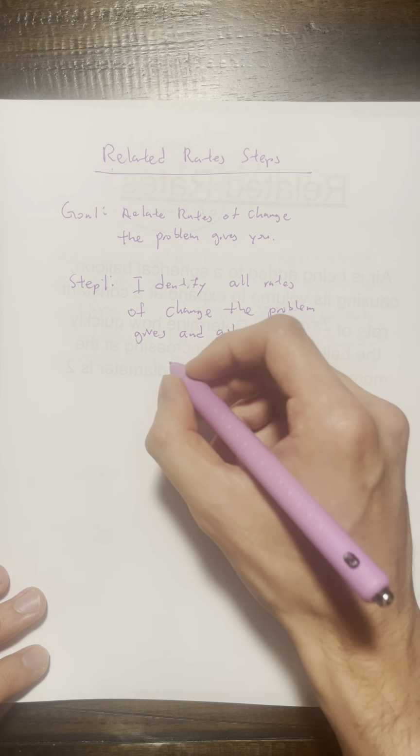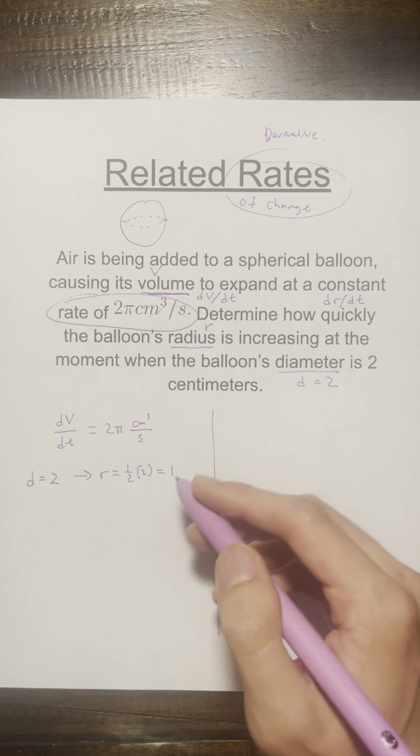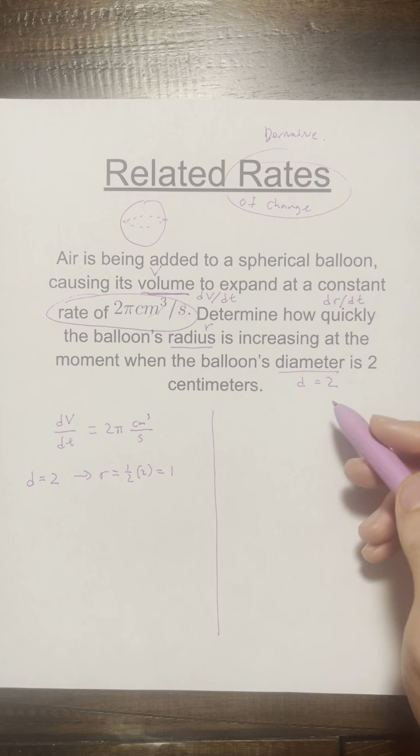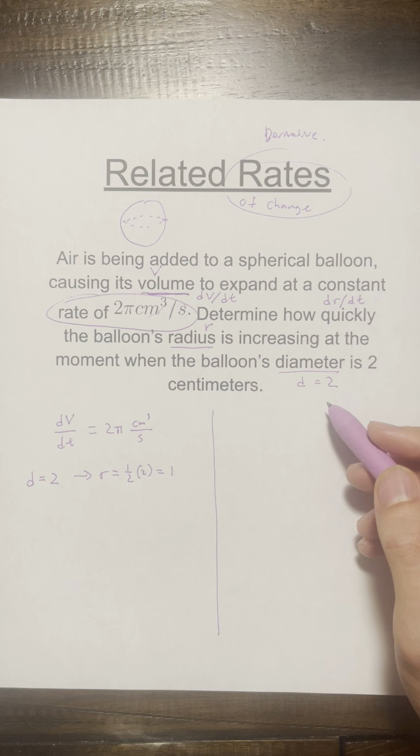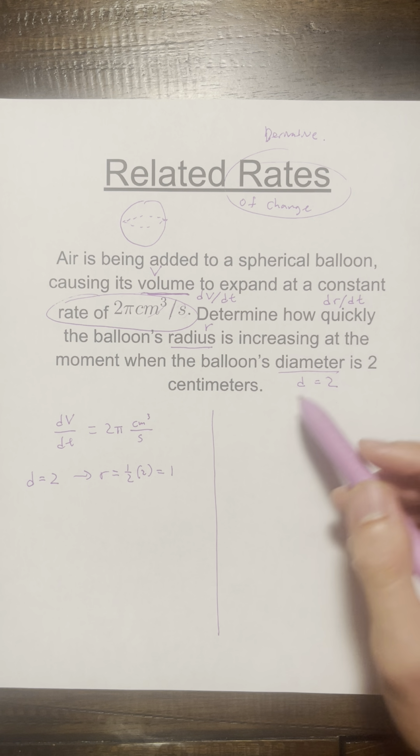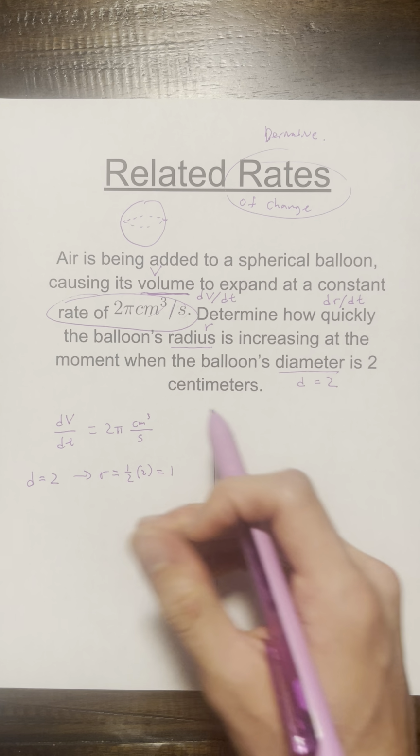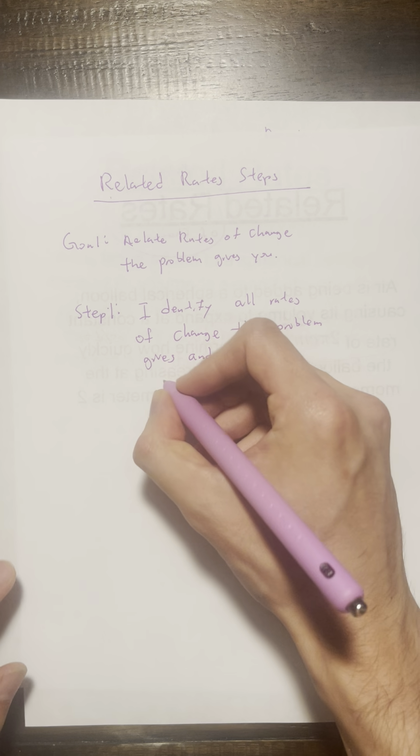Okay, what else did we identify just now? They gave us some extra information about the radius. So I'll write a bullet point here.